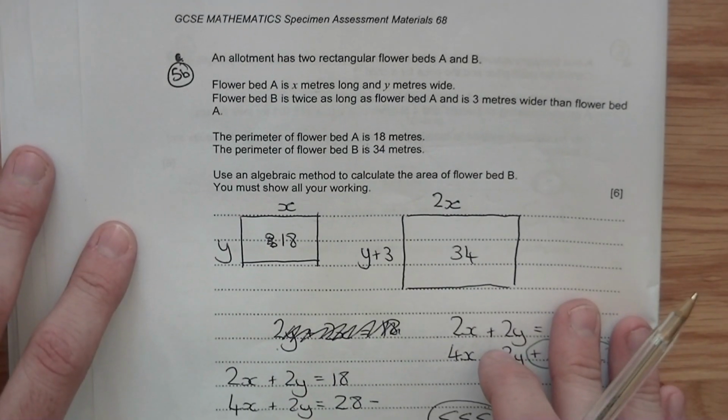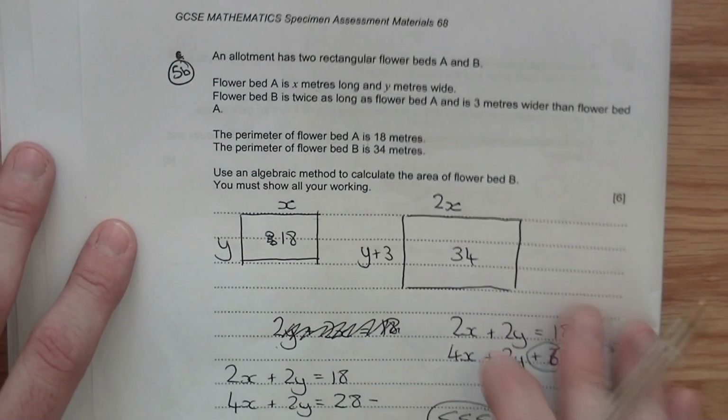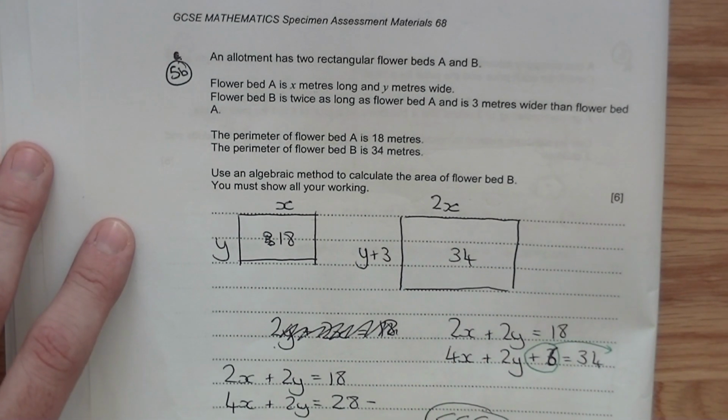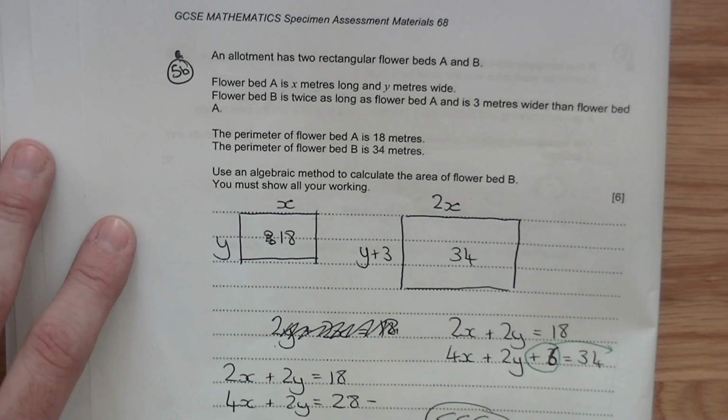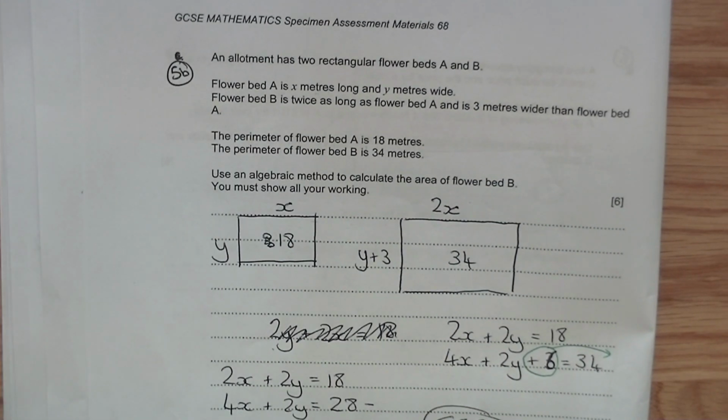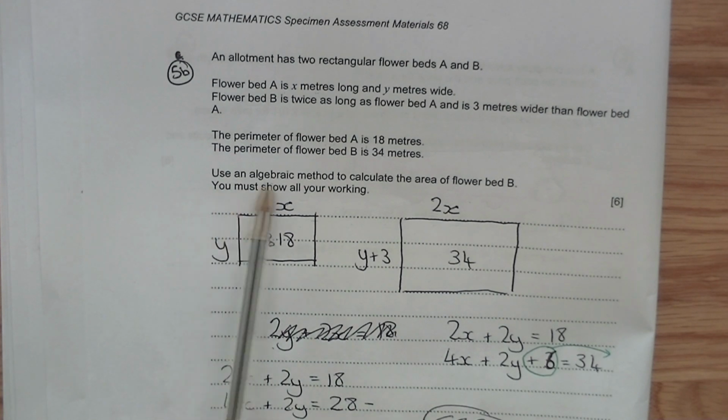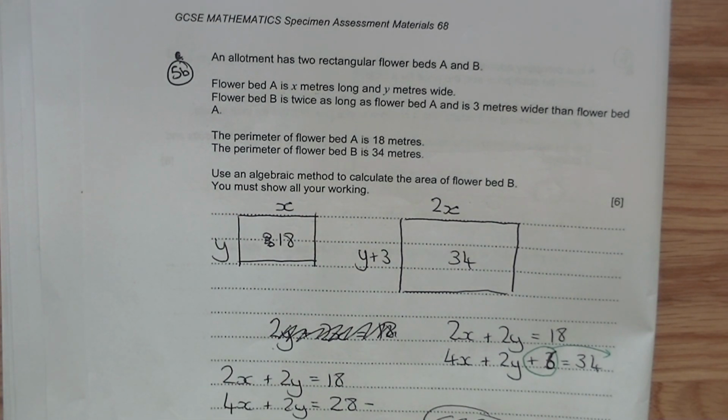Hopefully you're just given the simultaneous equations, and it'll say solve these simultaneous equations, or find x and y for these simultaneous equations. That's the best case scenario. Worst case is you get something quite wordy, and they don't even say simultaneous equations. What they tend to use is the phrase use an algebraic method. And you'd have to spot, hang on, I've made myself two equations here.